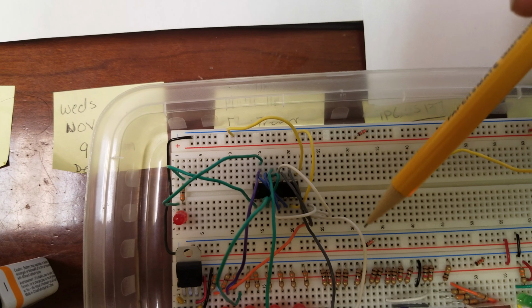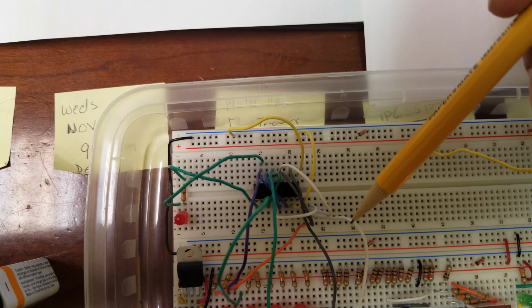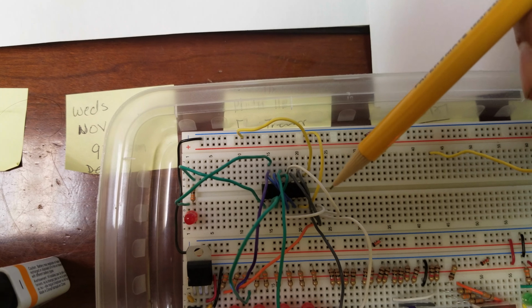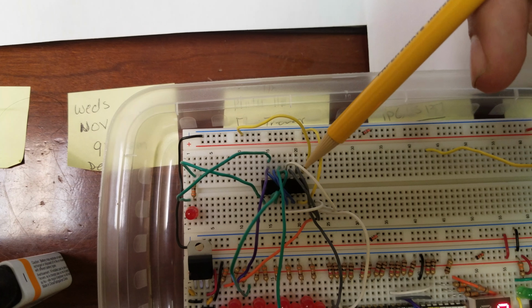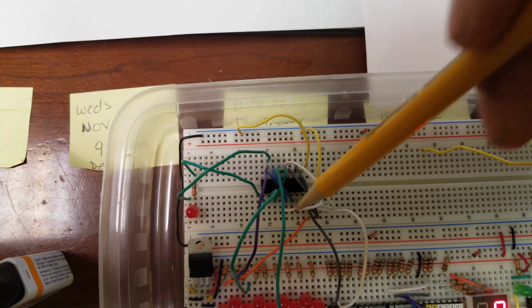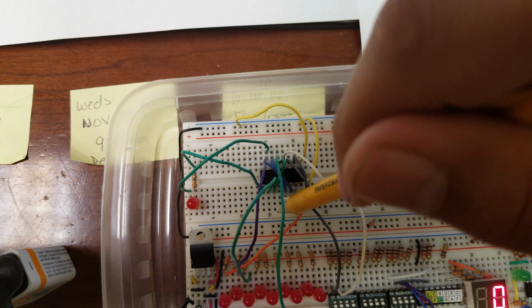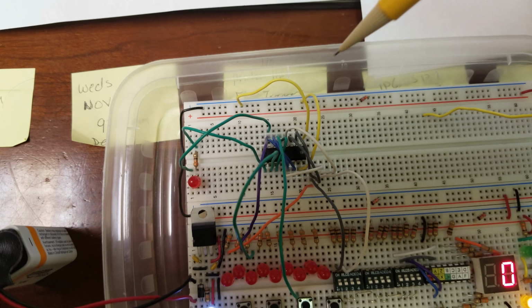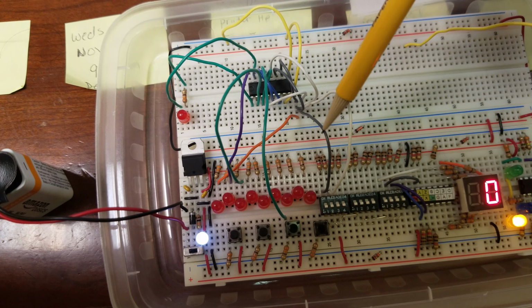We have the white wire here, which is my clock, or not my clock, I'm sorry, my reset or my clear. That's going on the first set, clear here on this pin, and clear over here on this pin. Alright, so those are my two inputs.